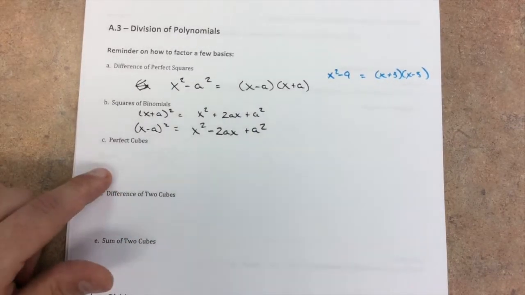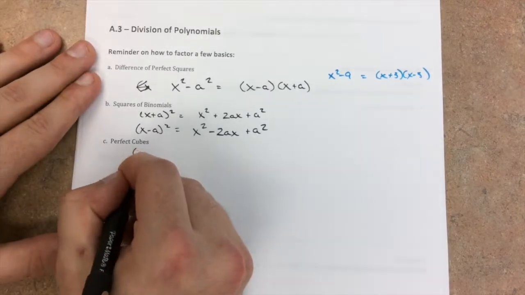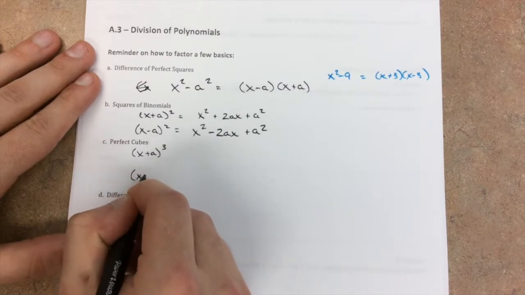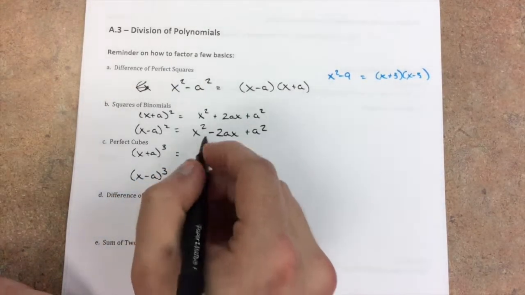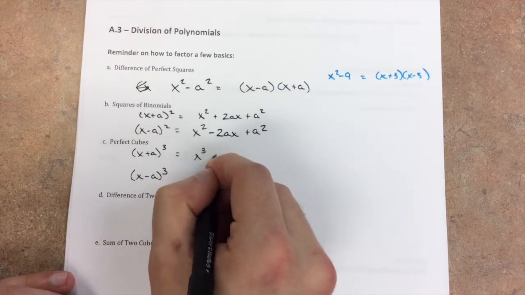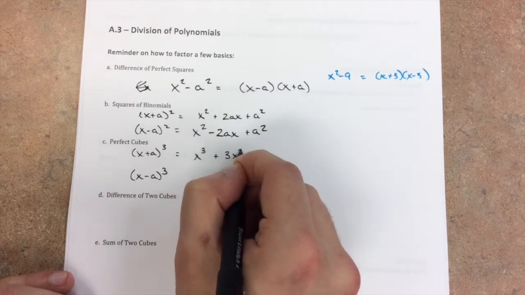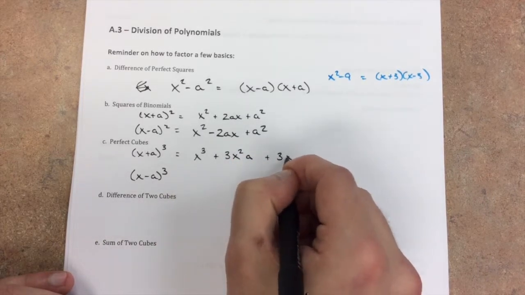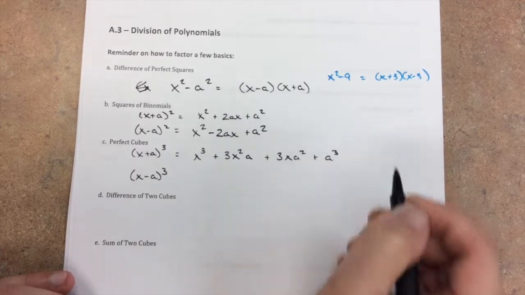For perfect cubes, we haven't really seen those in a while, but if you have x plus a cubed or x minus a cubed, that looks like x cubed plus 3x squared a to the first plus 3x a squared plus a cubed.